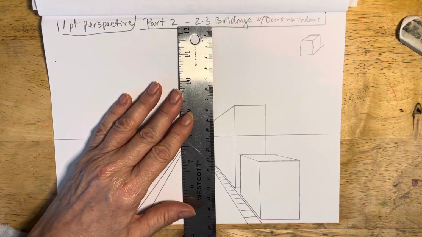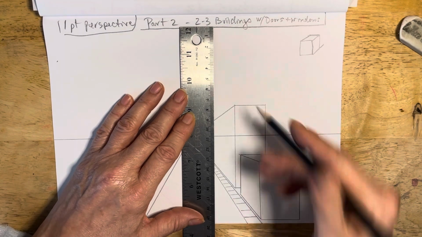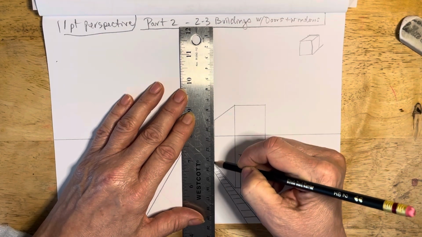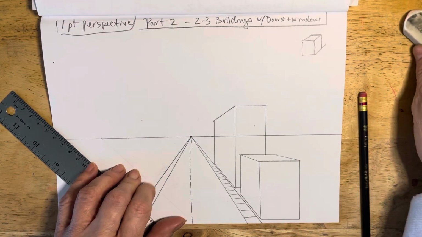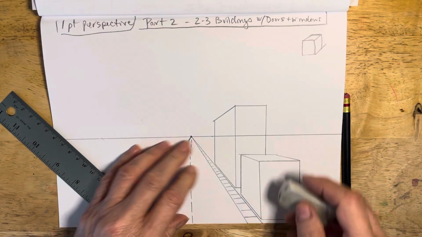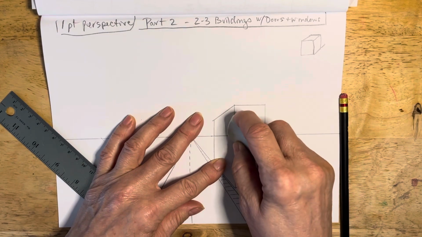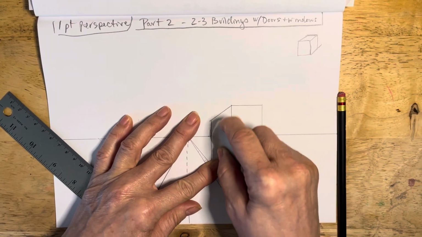I'm going to connect these with a vertical line. Okay, if you have to erase little parts, excellent, do so. Now, because we have buildings here, you can get rid of some of your horizon line.